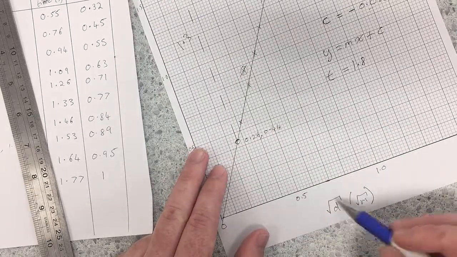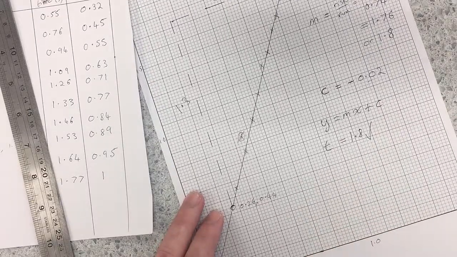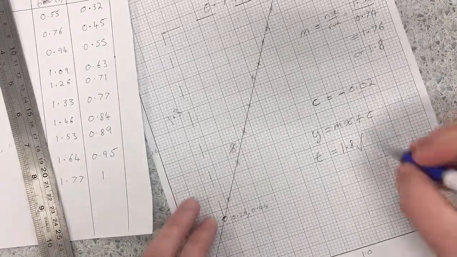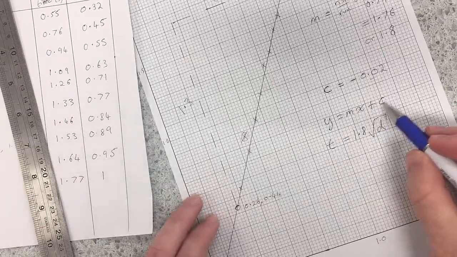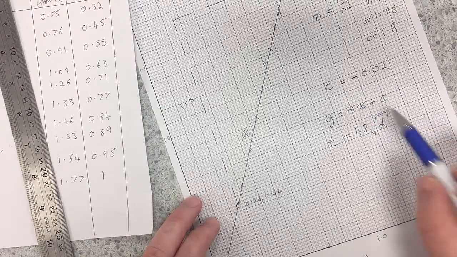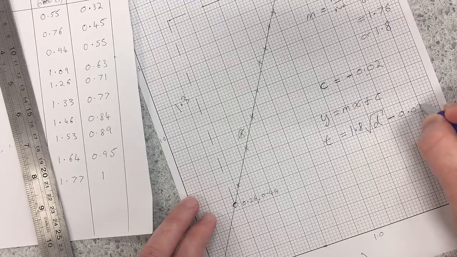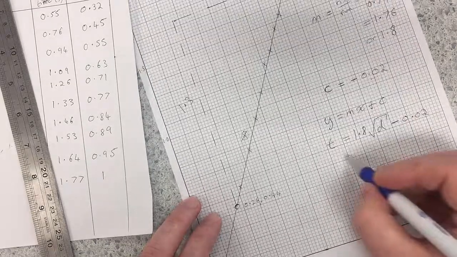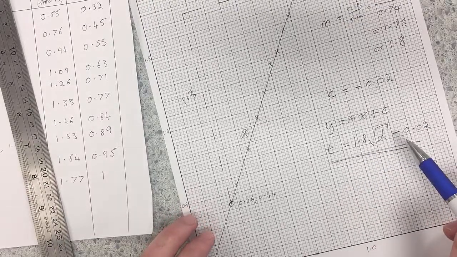You've got to be really careful with that. A lot of people will forget the square root, and that'll stop you from getting merit. So square root of d plus c. Now we've got plus minus 0.02, so that just becomes a minus sign, minus 0.02. Okay? That's our final equation for this work.